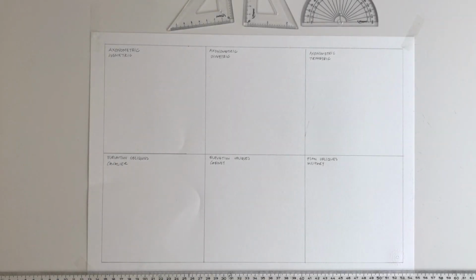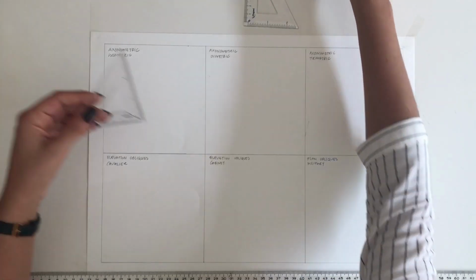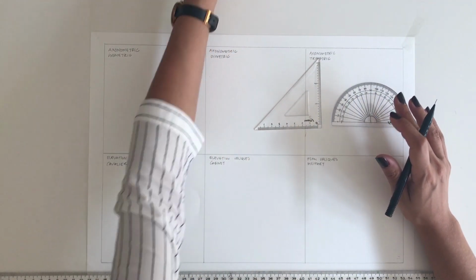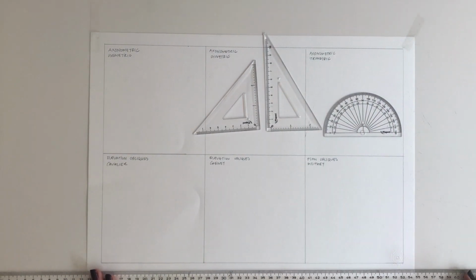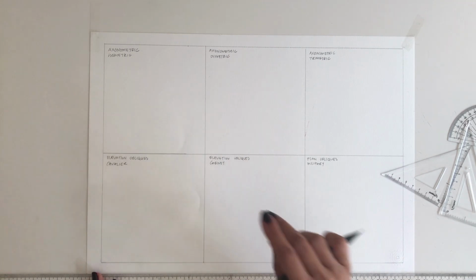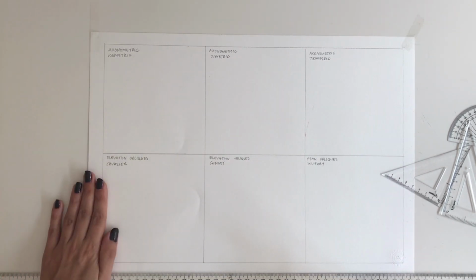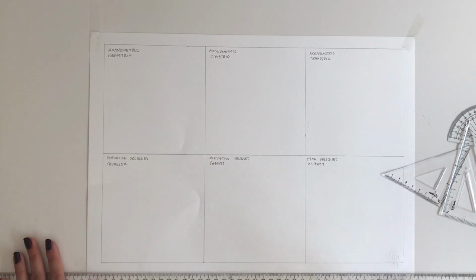In this video lesson, I'm going to show you how we draw axonometric projections and oblique projections. The tools you are going to need are triangles, protractor, and a T-square again. So there are axonometric projections and oblique projections in parallel drawings. We are going to start with axonometric projections.